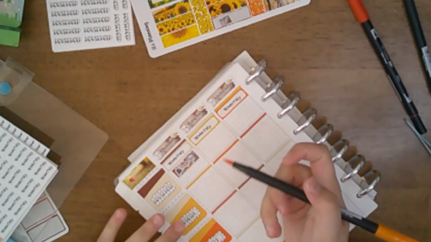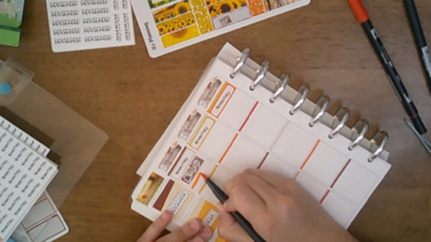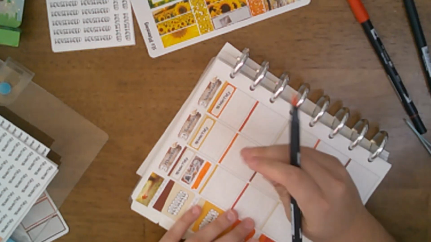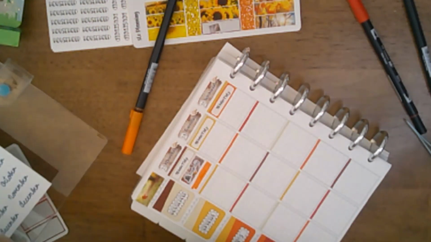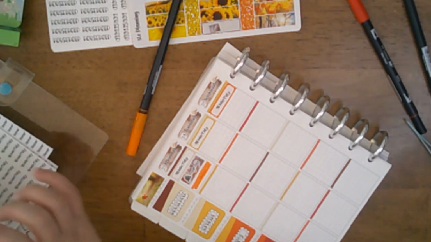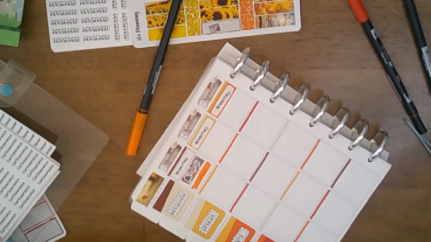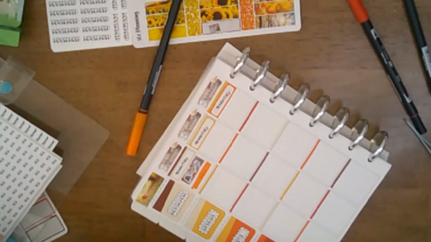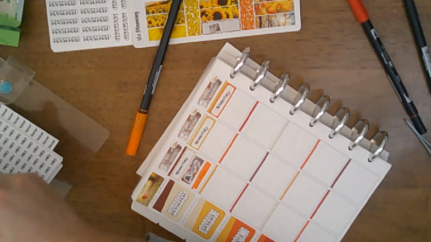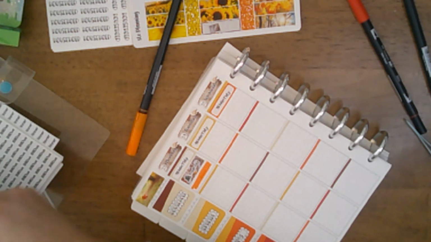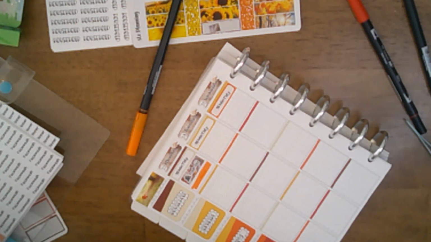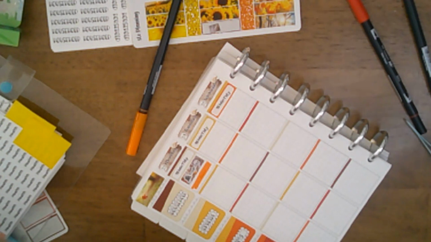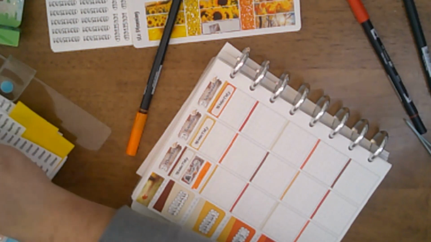So on Sunday I will sit down and plan out dinners that my daughter and I will have. I want to start meal planning again, so if I want to start doing that, I need to start putting it in my planner again.